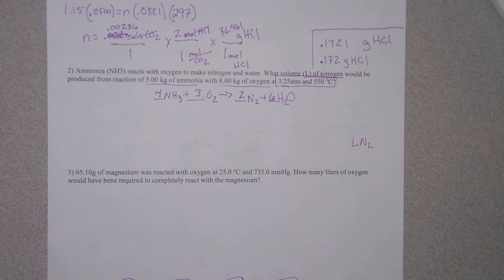We have to start with dimensional analysis. We have to convert the kilograms into grams. Which one? Ammonia into nitrogen? We have to do both. We're not using both numbers. You have to use both to get the least amount. It's asking for the least.